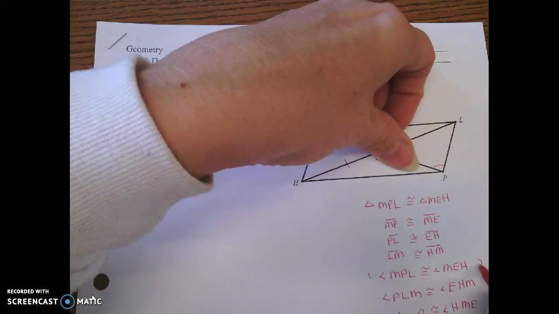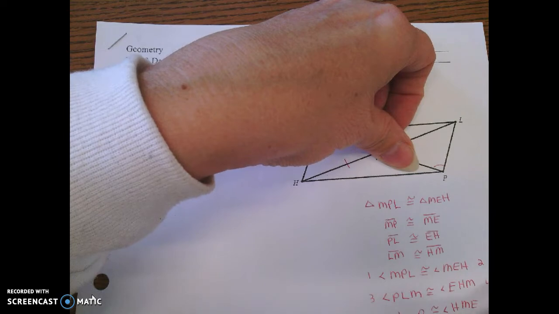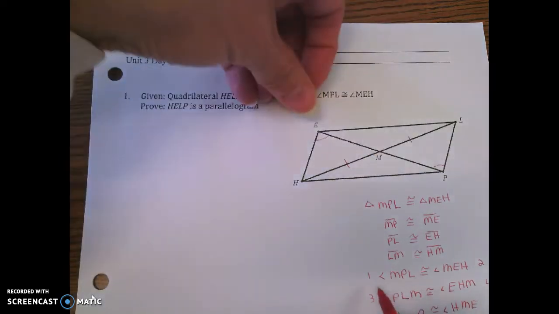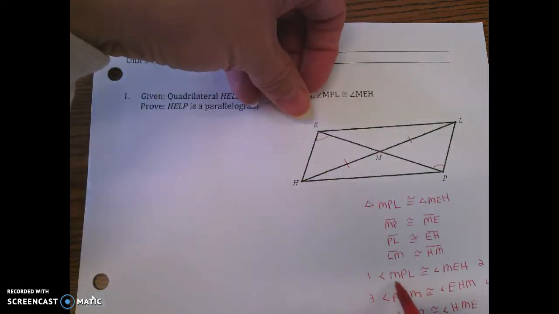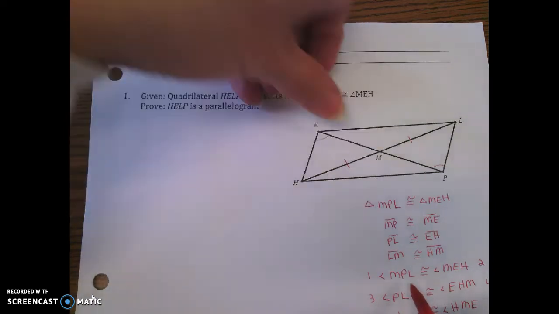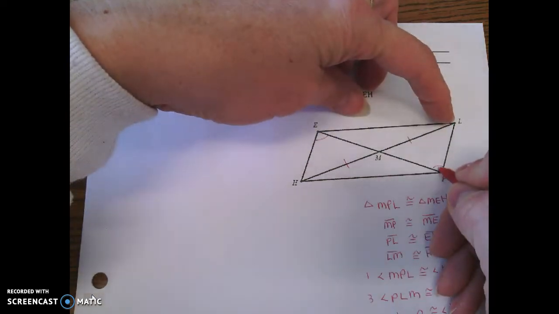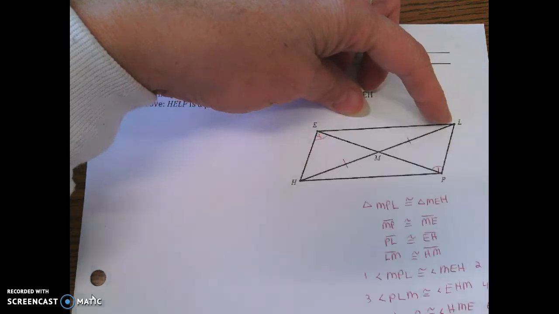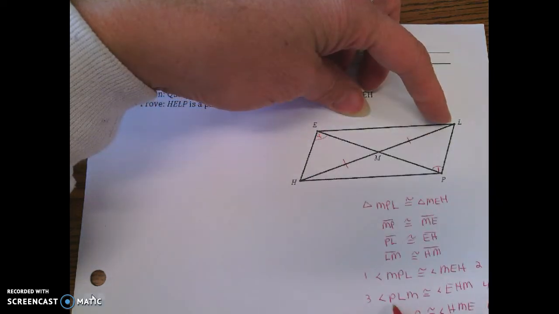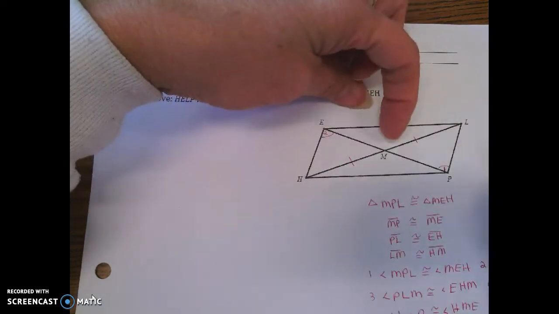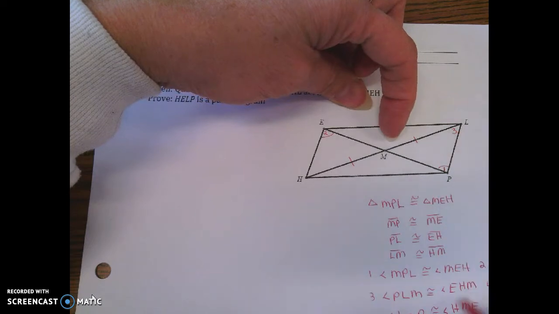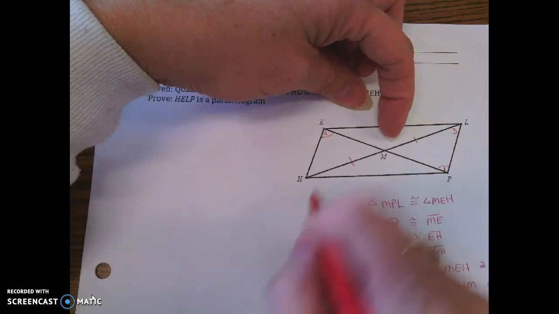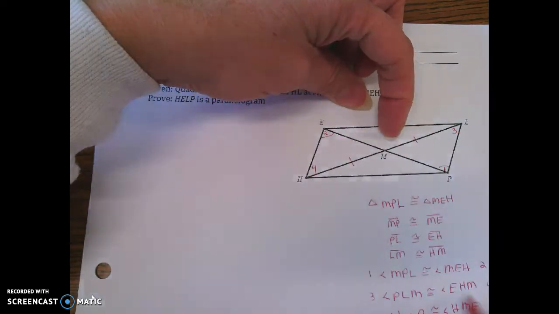All right, then we number. All right, and find them in your pictures. Angle MPL is going to be 1, and that's going to correspond to that angle in the other triangle. PLM is angle 3. That's going to correspond in our other triangle to where H is.